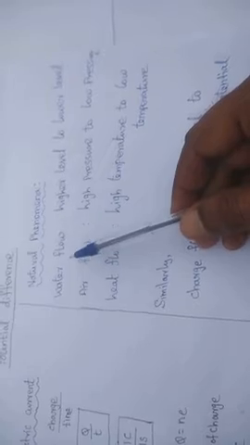Now we are going to see what is potential difference. See some natural phenomena. The water will always flow from a higher level to a lower level. The air will always flow from a high pressure area to a low pressure area. The heat always flows from high temperature to low temperature. Never does the heat flow from lower temperature to higher temperature, or low pressure to high pressure, or lower level to higher level. The water will not flow. Similarly, the charge will flow only from higher potential to lower potential.